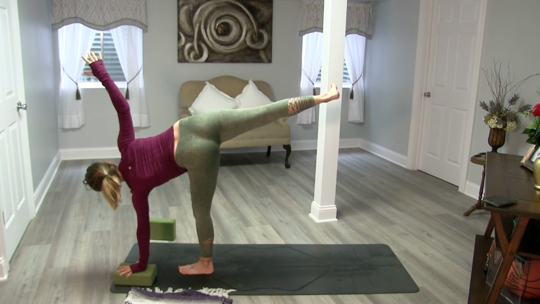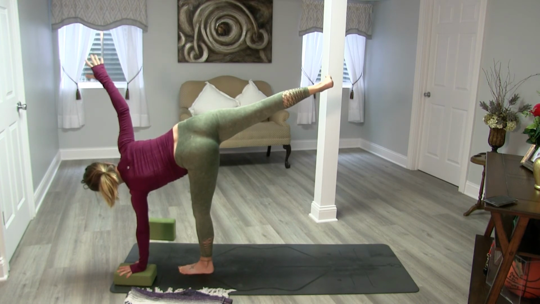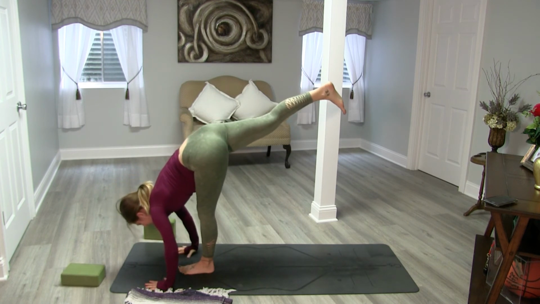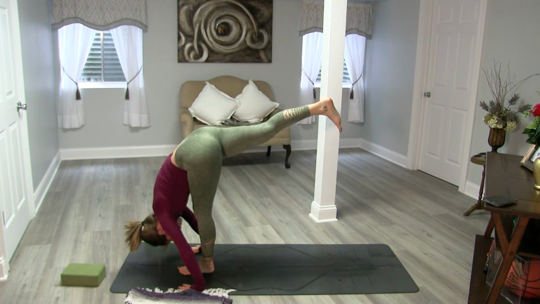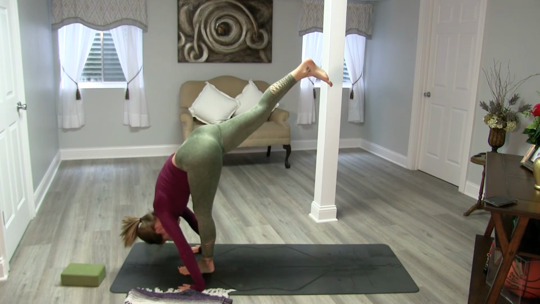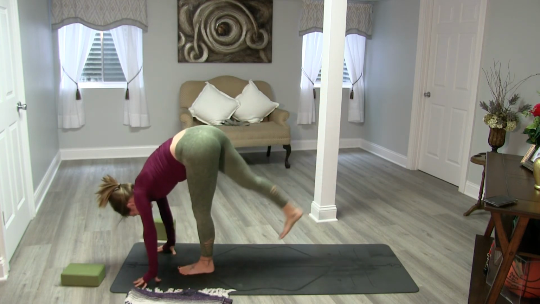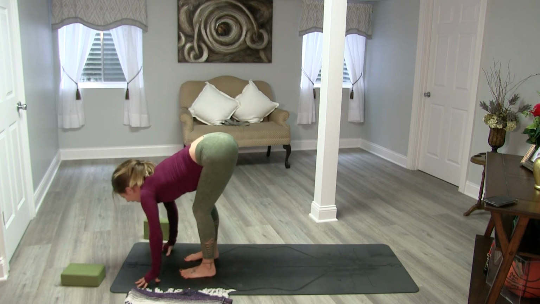It's a good practice in not being so serious with ourselves. Good, and bringing that top arm back down, sliding the block out of the way and coming into your standing split on the left side. So walking the chest toward the shin, and then maybe you lift up through that back foot just a little bit more, really stretching into those left hamstrings. Good, and then walking that back foot forward, inhaling halfway, and exhale, fold.